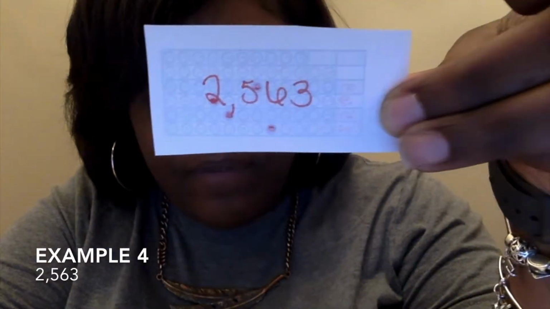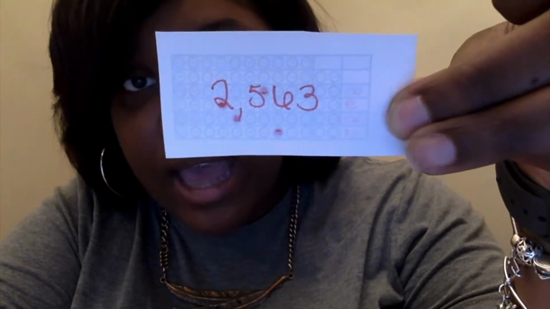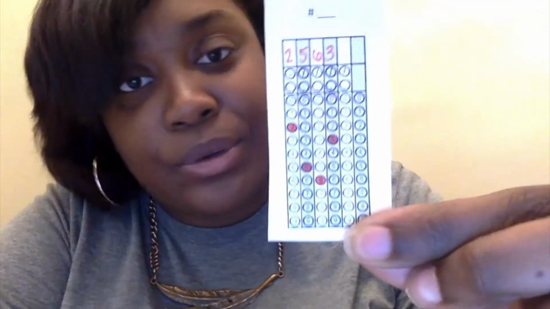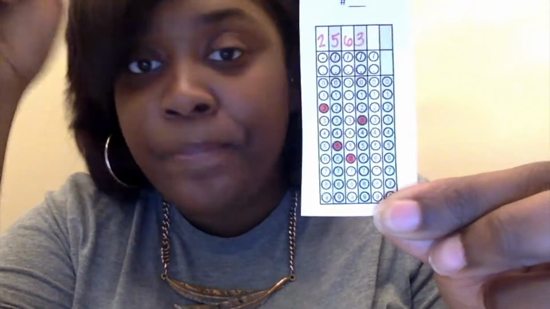Okay. That's it. Last example, I have 2,563. As you can see, I have this comma in there. And normally we do put that comma in between my thousands place and my hundreds place. But for this particular example, when you're doing graded response, it does not go into your boxes. There's nowhere for you to put a comma, so you leave it out. And you don't leave a space for it. As you can see, my comma would go in between my 2 and my 5. I don't even leave a space for the comma. I ignore it. It's gone.